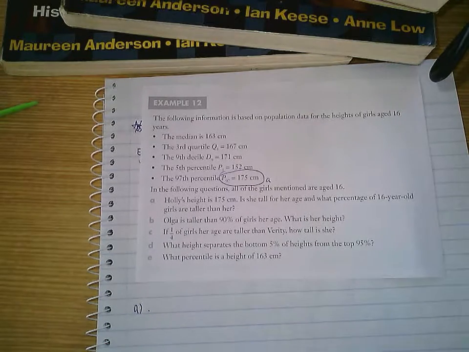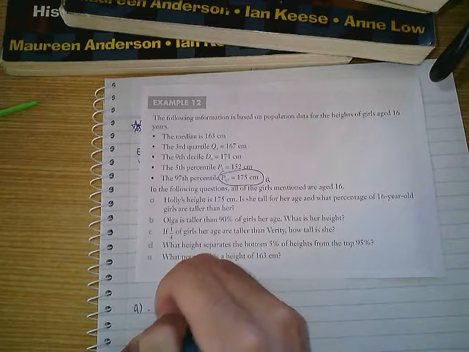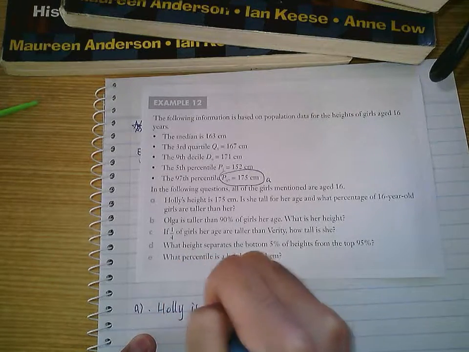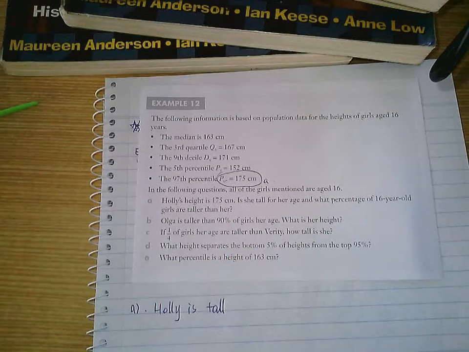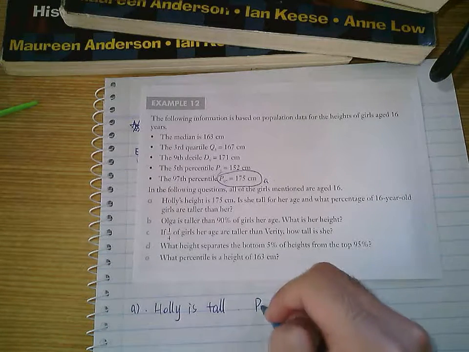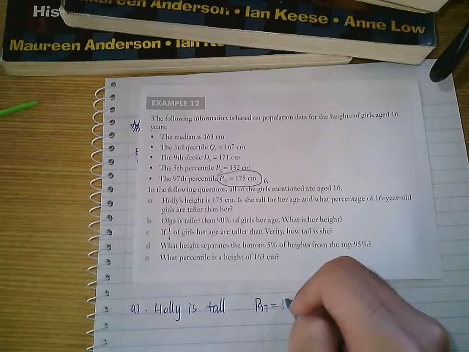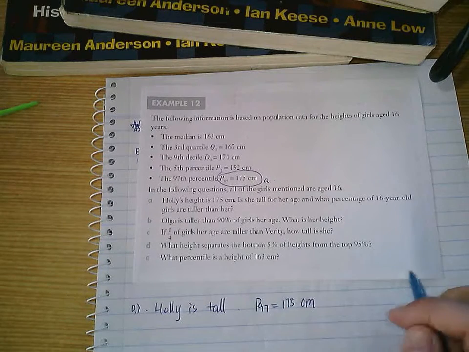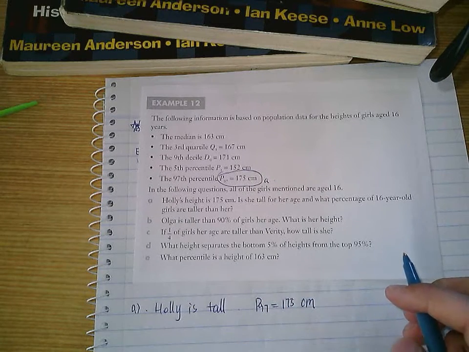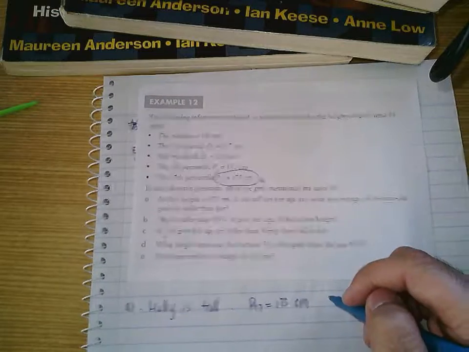Alright, guys, we don't have a lot of time. So, Holly is tall because she stands in the top 3%, basically at the cutoff, because P97 is 175 centimeters. We are using the data, that's right.